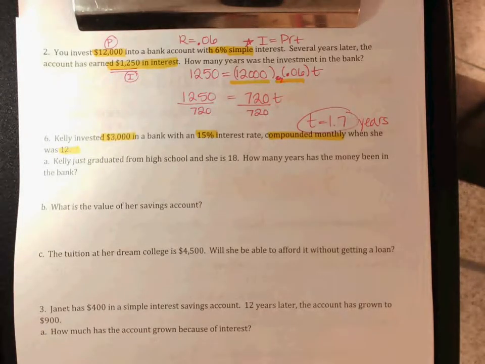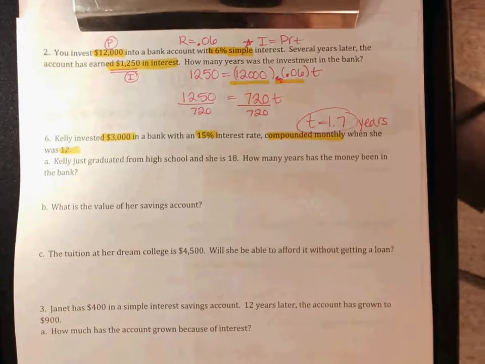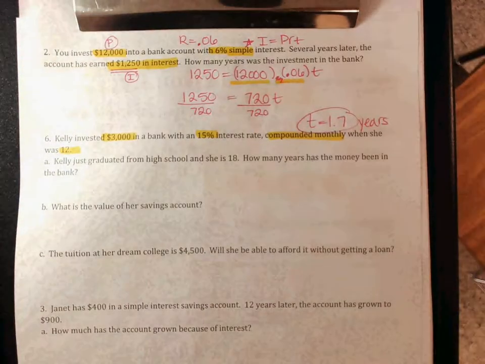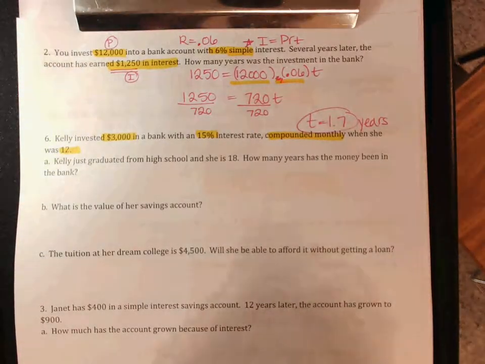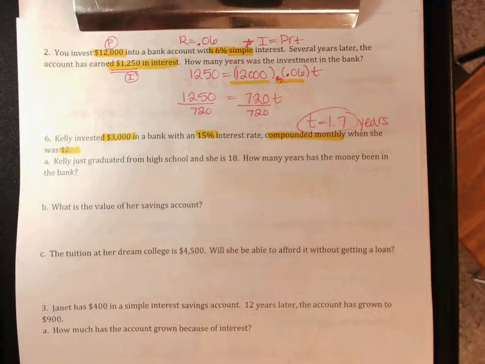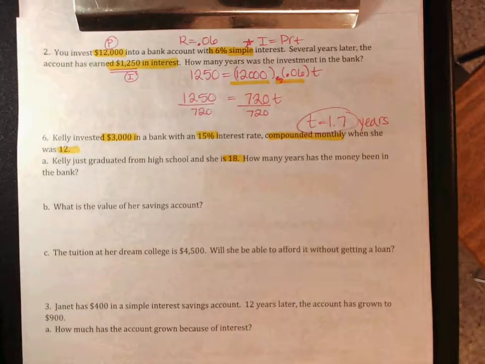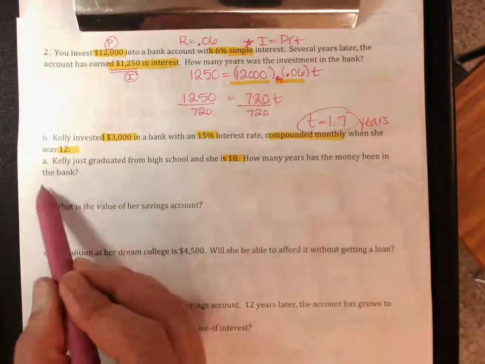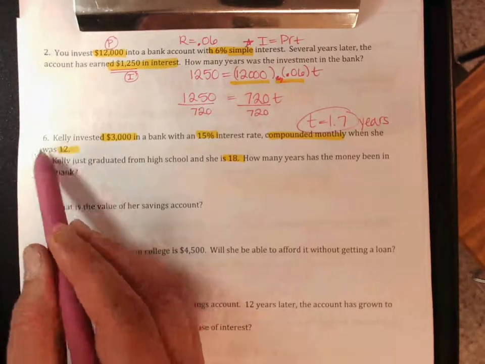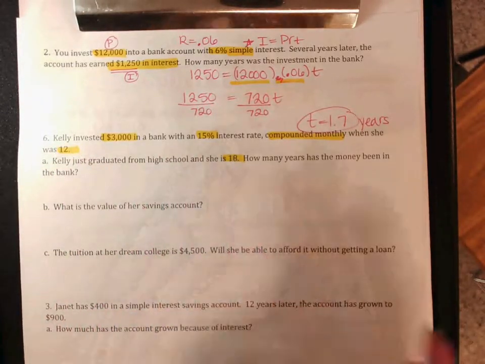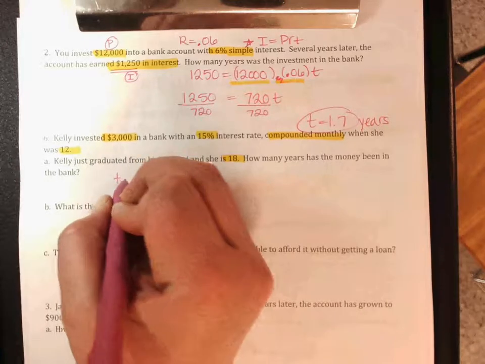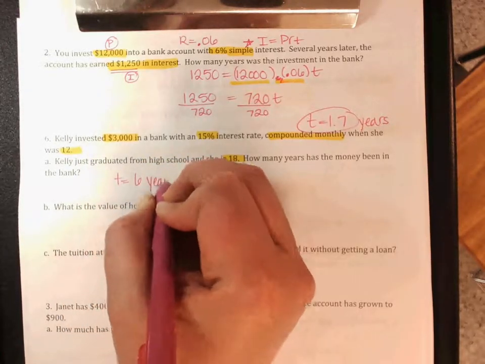Then it says she just graduated from high school and she's 18. So that is important for several reasons. The first reason is because if she started it when she was 12 and now she's 18, we can figure out how many years the money has been in the bank. She put it in when she was 12, now she's 18, so we need to figure out her time. It would be 6 years.